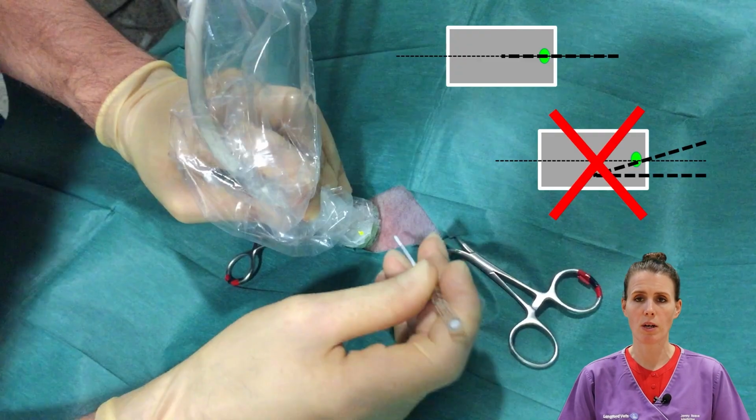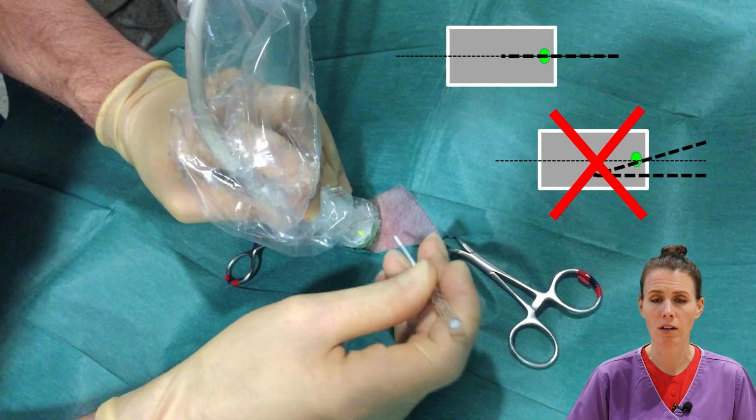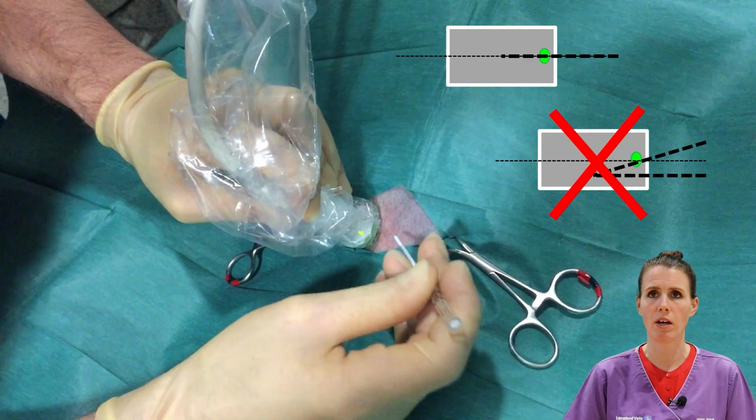So revisiting whether we've lined everything up appropriately, and if we need to, just gently moving the ultrasound probe to try and identify our needle, or if appropriate, reinserting the needle, will hopefully enable us to locate our needle.